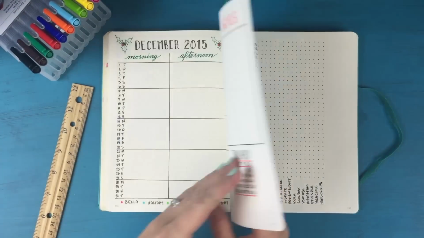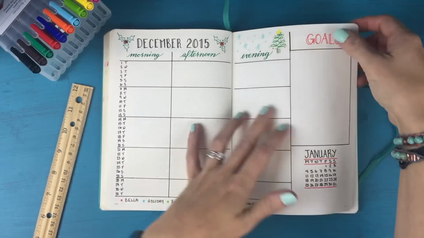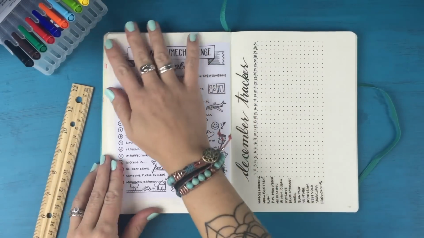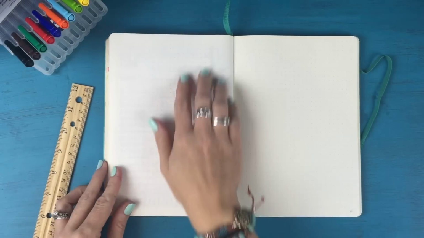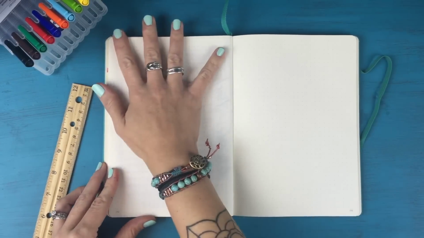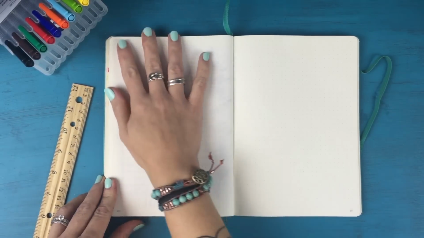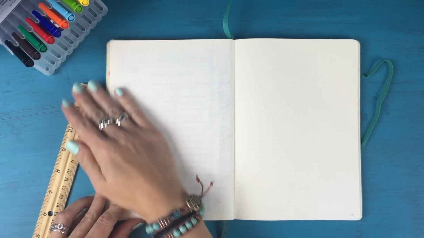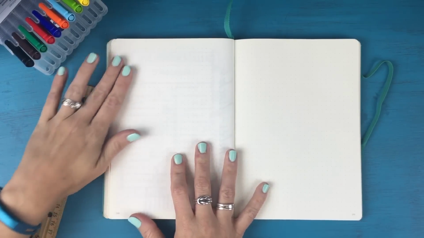All right, so now we have my December spread. We have my Plan With Me challenge prompts. We have my December tracker. And on the next page is where I normally do my tip sheets for work. And what I do is I track what my sales were at work that night. I'm a waitress, by the way.